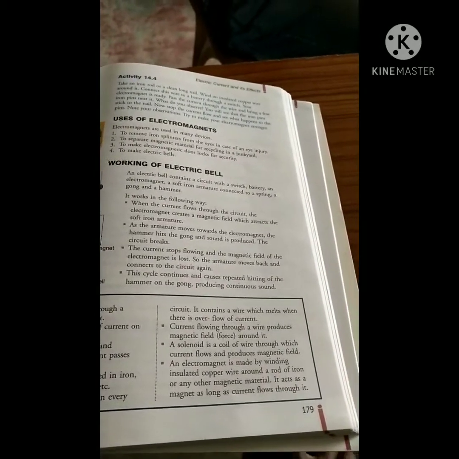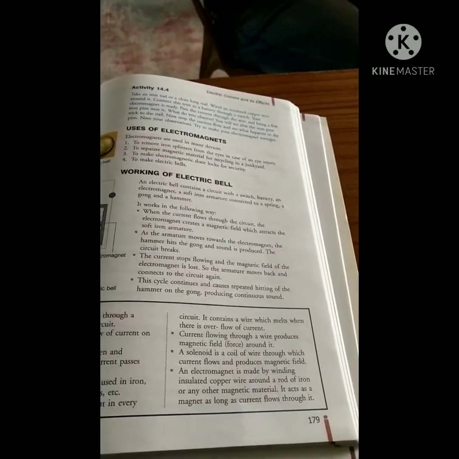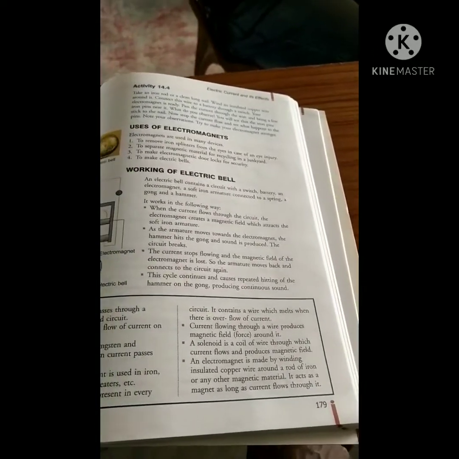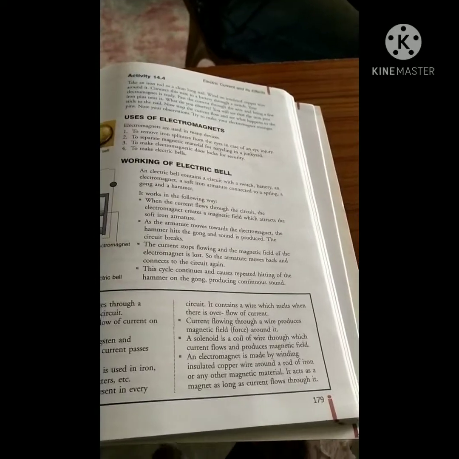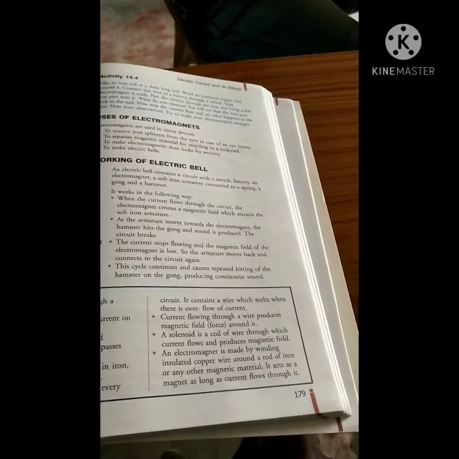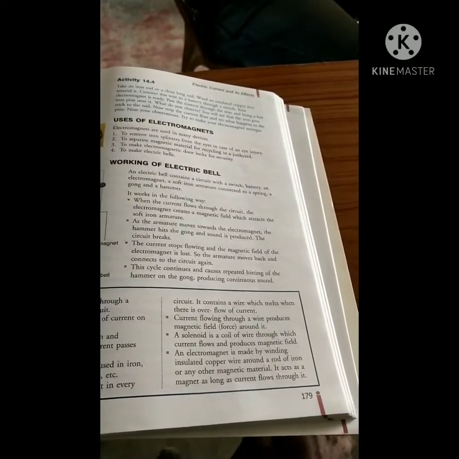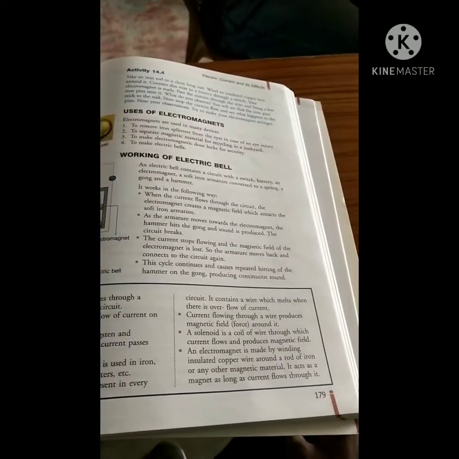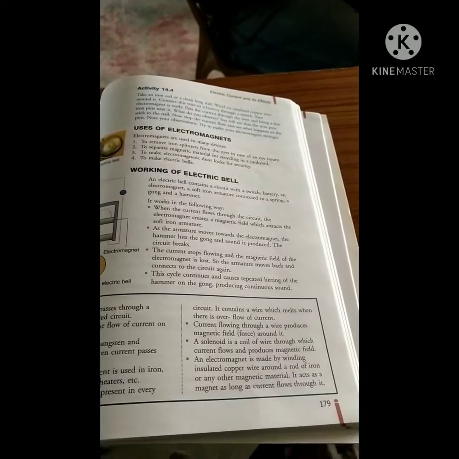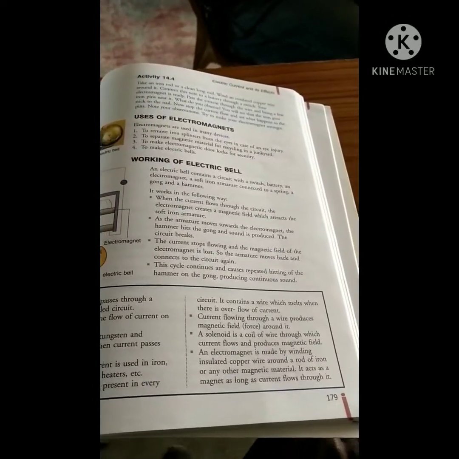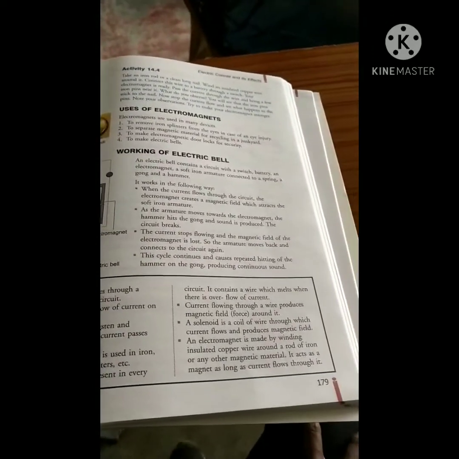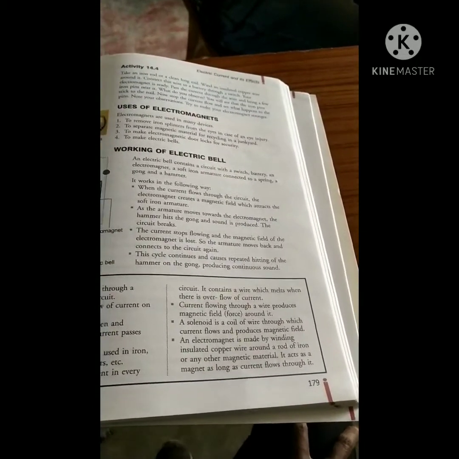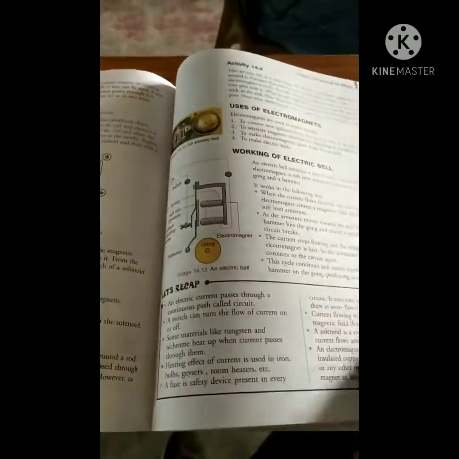When the current flows through the circuit, the electromagnet creates a magnetic field which attracts the soft iron armature. As the armature moves towards the electromagnet, the hammer hits the gong and the sound is produced. The circuit breaks, the magnetic field stops and the electromagnet is lost. So the armature moves back and connects the circuit again. The cycle continues and causes repeated hitting of the hammer on the gong, producing a continuous sound. This is the structure of an electric bell.